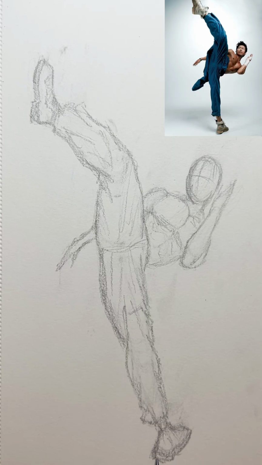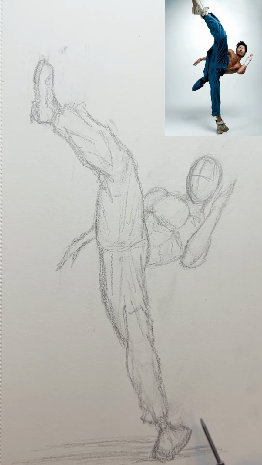Give him a little bit of shadow here. Just some horizontal lines, nothing too crazy. Just want to show that he is on a flat surface. Doesn't have to be nothing too crazy.